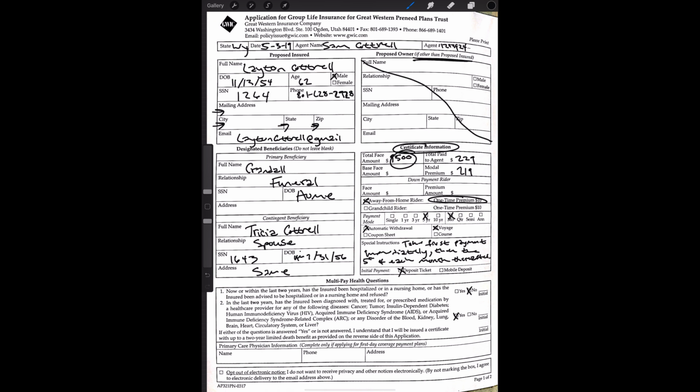Okay, I'm going to need his initials on both of these lines, saying that that is accurate. If he answered no to both of those questions, then we're going to fill out this information down here, right? Because he's claiming that he is eligible for first day coverage.